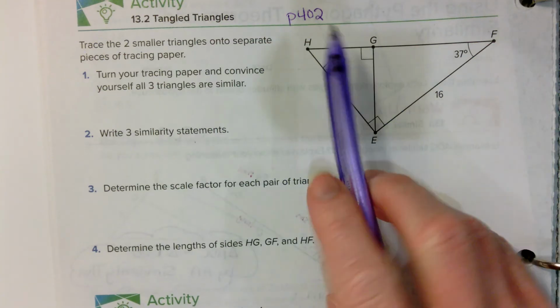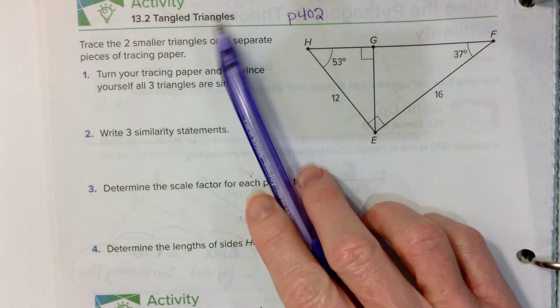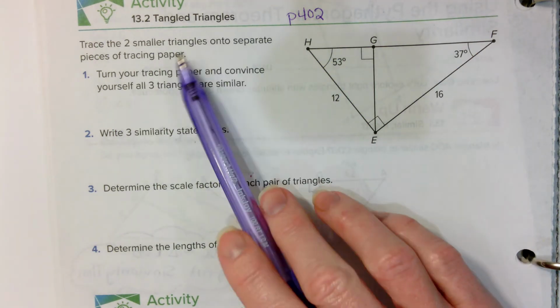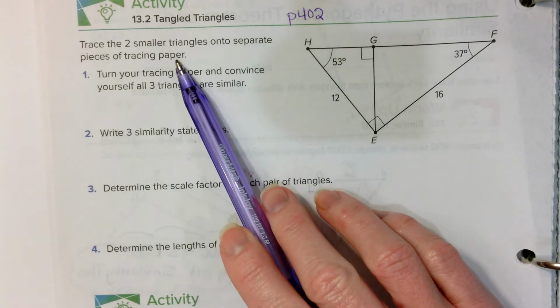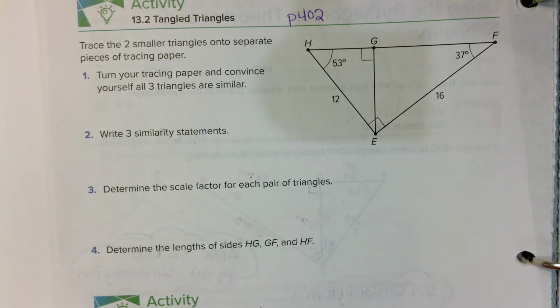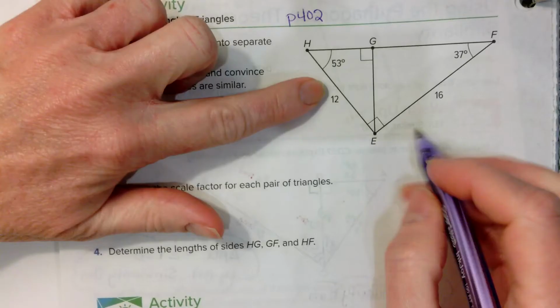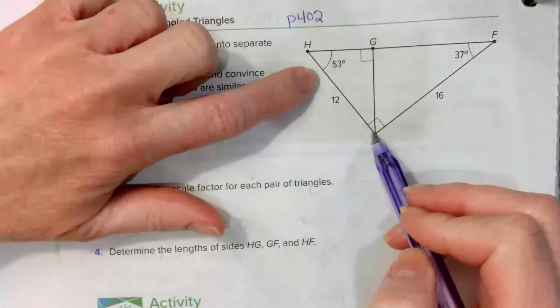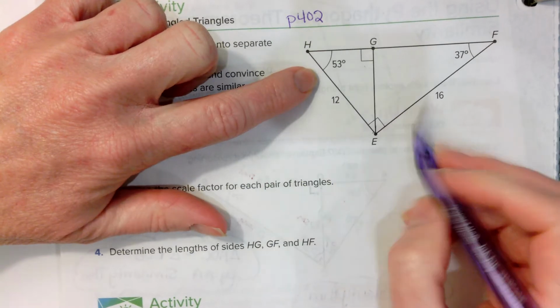So let's flip to the next page, page 402, and look at 13.2. It says trace the two smaller triangles onto separate pieces of tracing paper. That would be patty paper. Instead, what I want to do is actually draw the three triangles, not two, but the three triangles in this picture. So let's begin with this triangle right here. This is the little triangle, and the right angle is G.